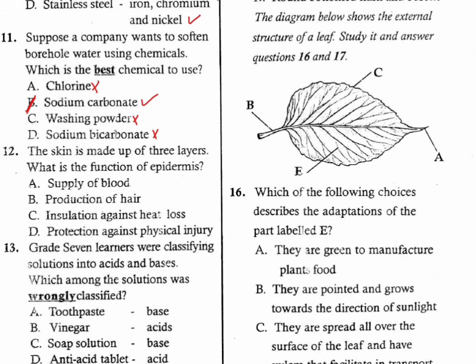The skin is made up of 3 layers. What is the function of the epidermis? You know that epidermis is the outermost layer of the skin. So let us look at the options. A, supply of blood. B, production of hair. C, insulation against heat loss. And D, protection against physical injury. So which is the function of epidermis? Which do you think is the correct option?